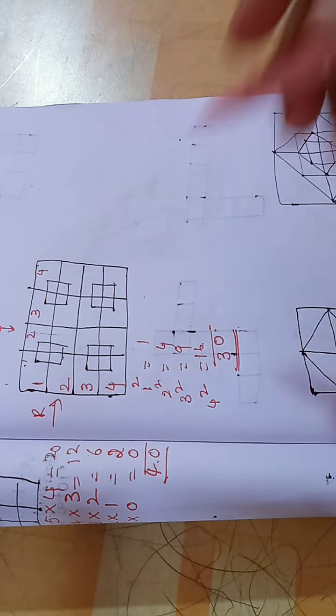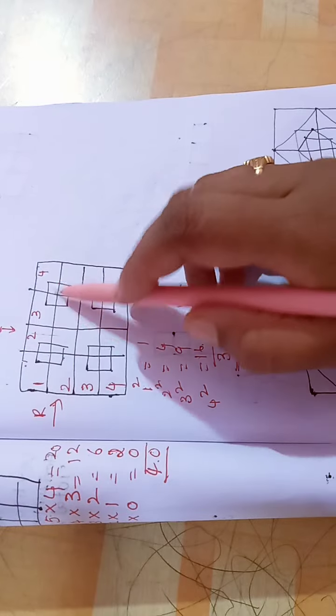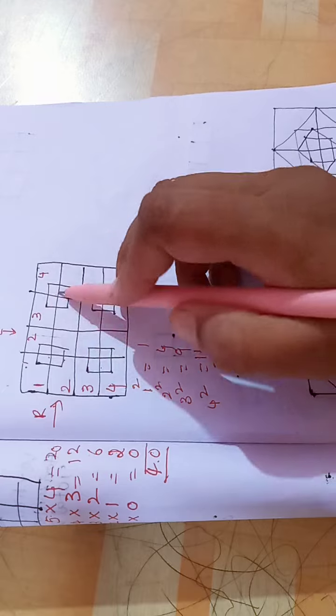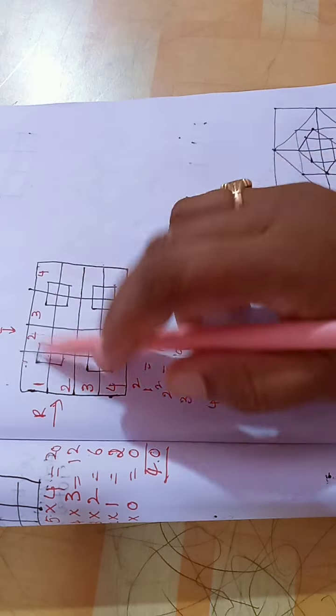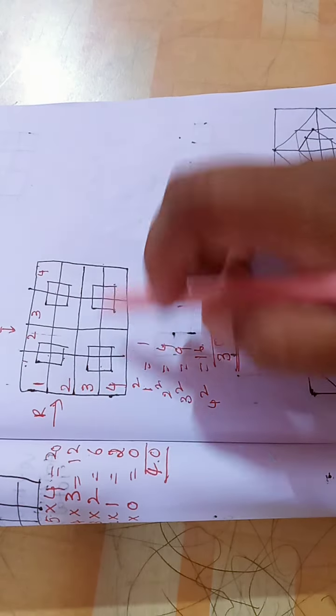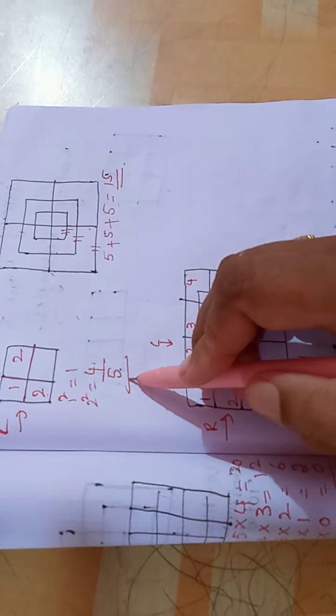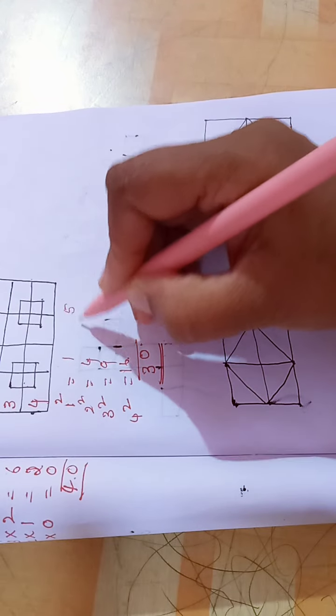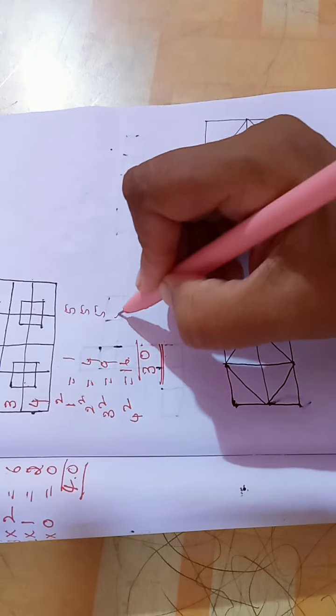Right? Now next what we have to see? Now another 4 squares are there. And in these squares you see, plus sign is there. Right? In these 4 squares we are finding plus sign. So for plus sign, what I said, directly we can write 5. Okay. So now how many are there? 1, 2, 3, 4 squares with plus sign are there. 5 plus 5 plus 5 plus 5.